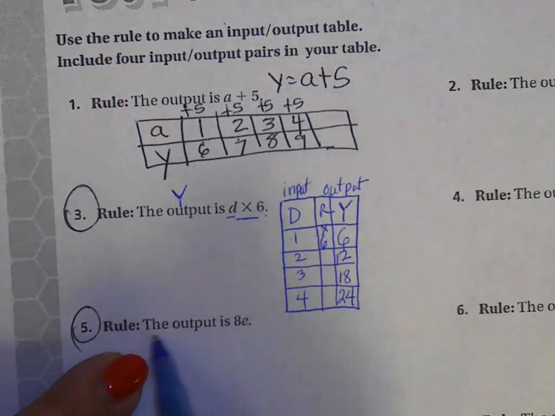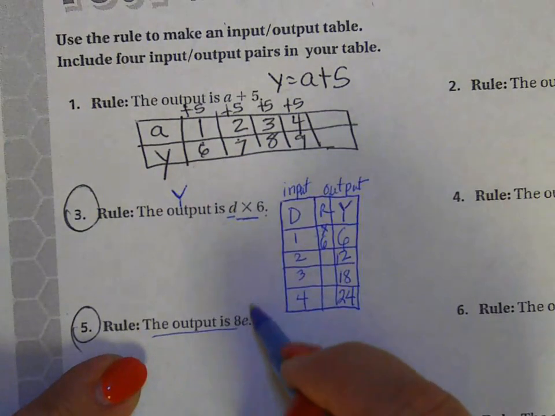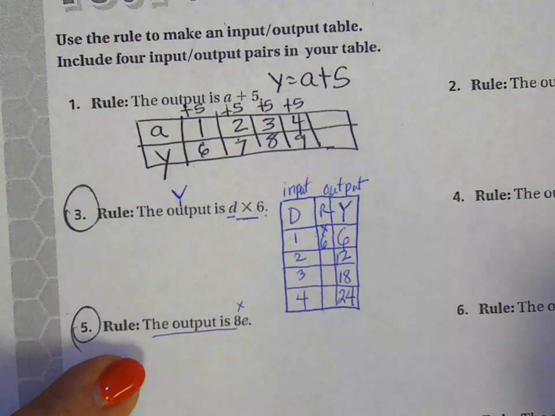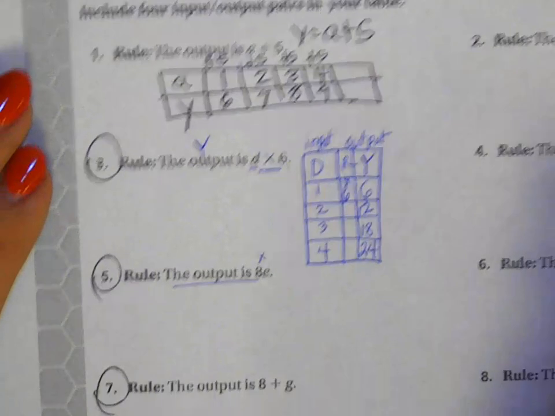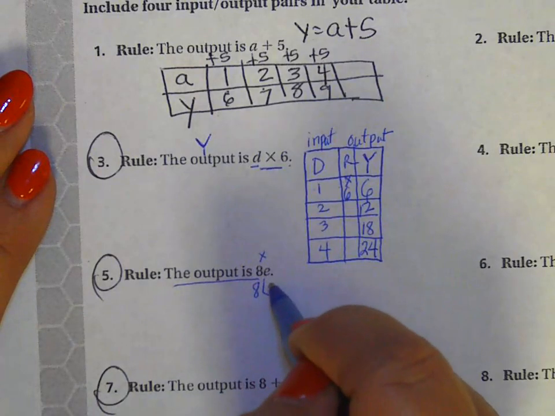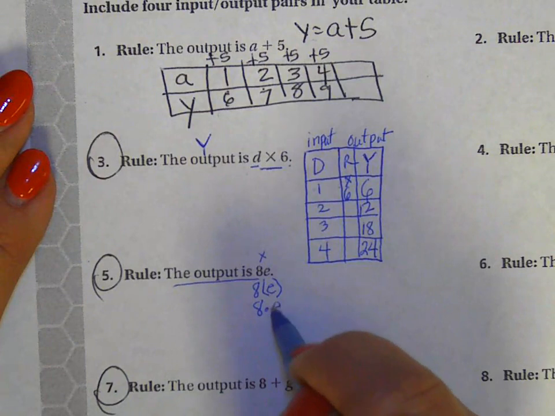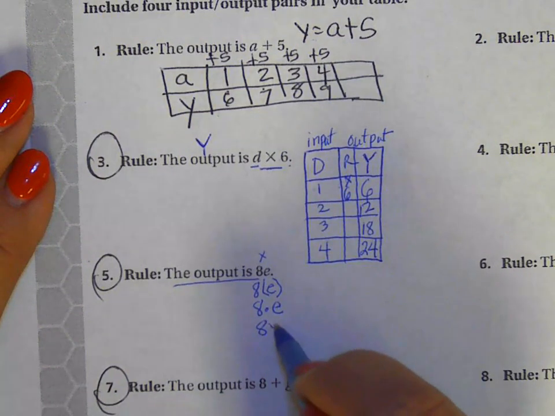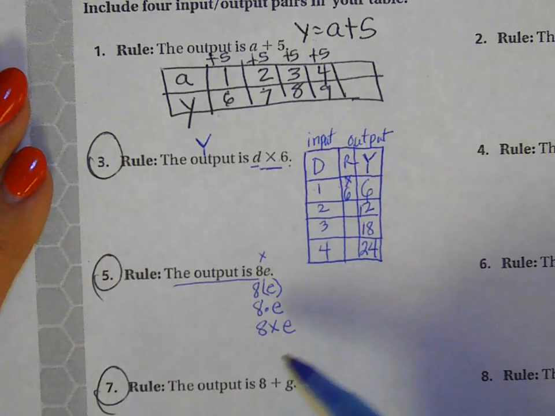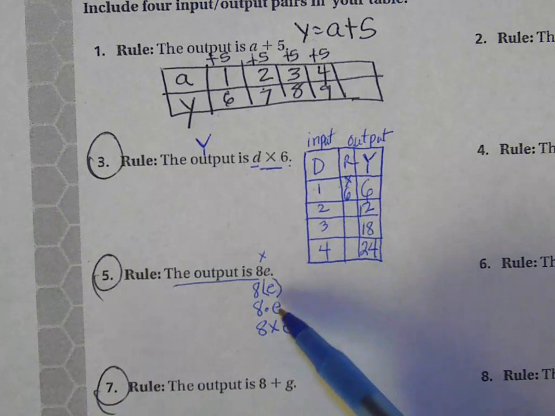Number 5, the output is 8E. Remember that we said that when you have a number and a variable or a letter, the operation means to multiply. Remember, you can have it like this. You may see it like this. You may see it like this. Or you may see it like this. These are the different ways that you will know it's multiplication. So you have it 4 different ways.